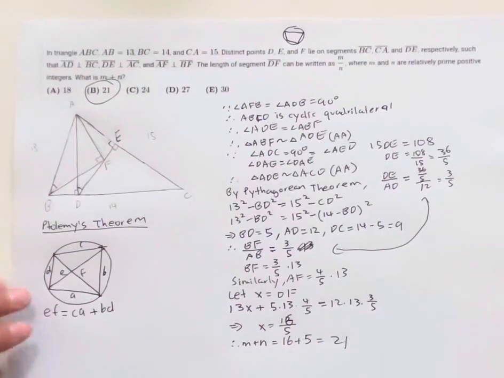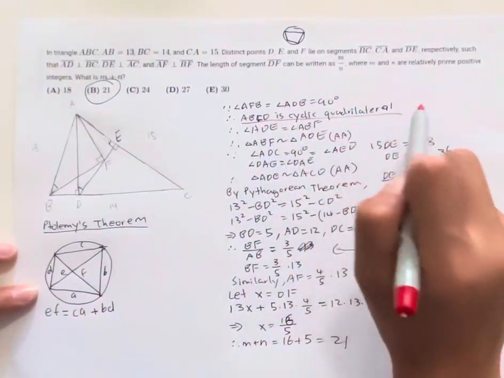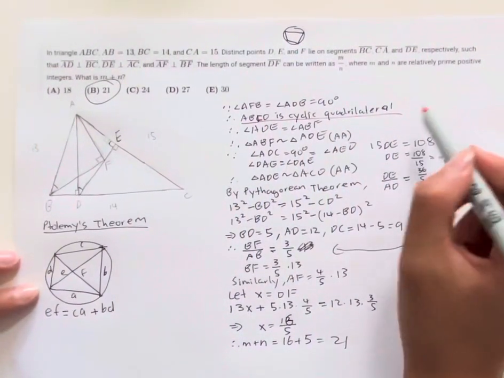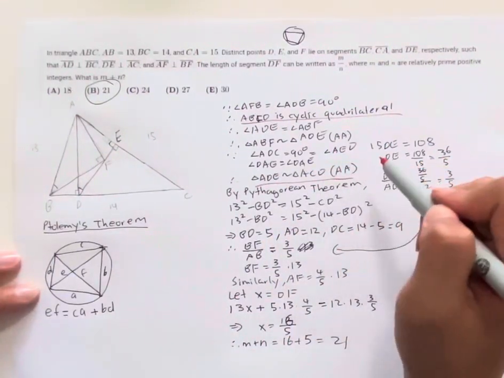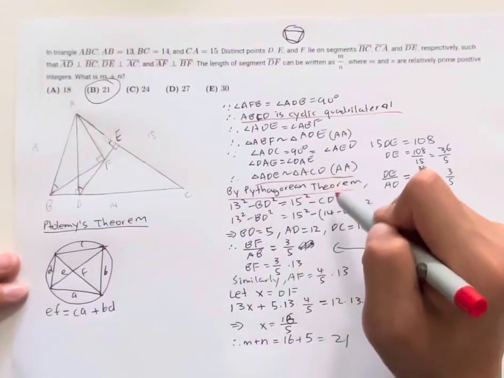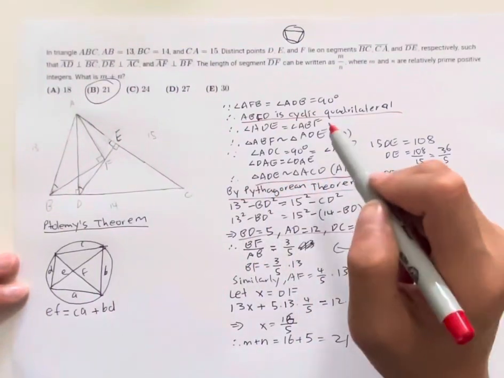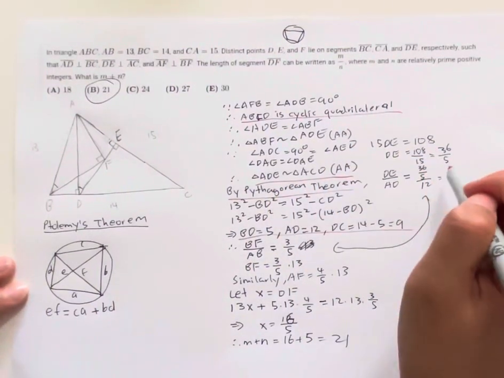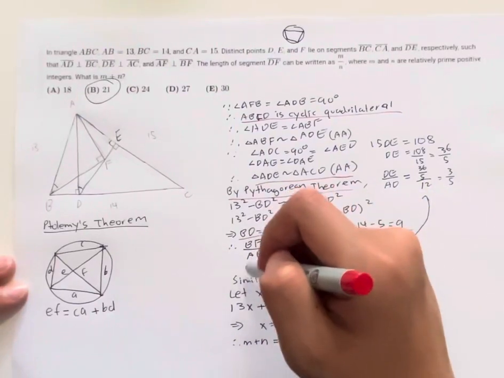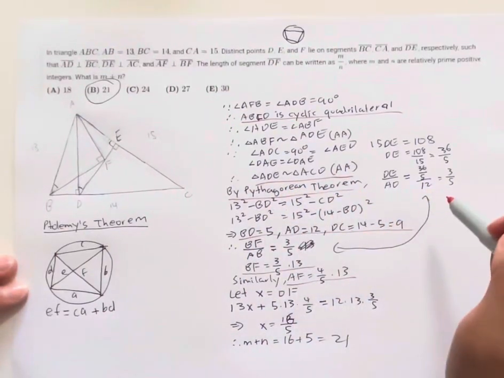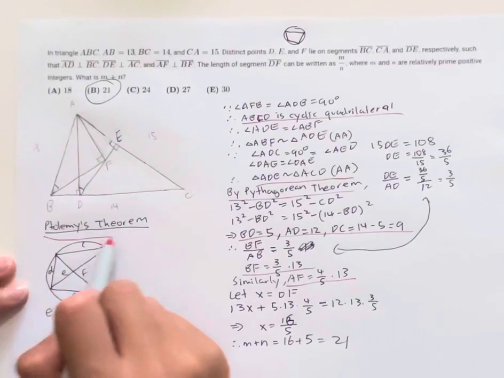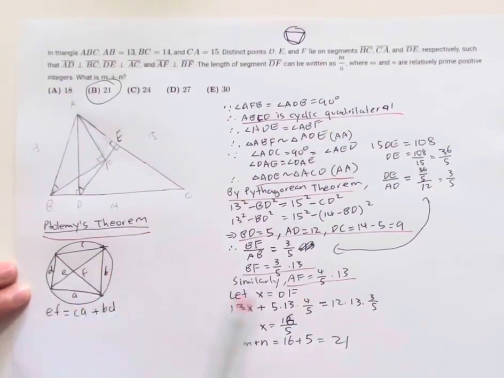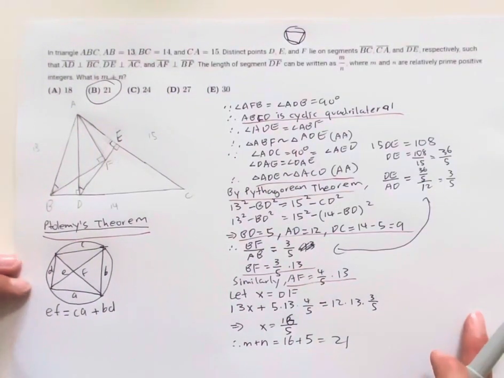So what is the key point of this problem? Well, first of all, know that it's a cyclic quadrilateral. Then we use similar triangles. Using the Pythagorean theorem, we find the length. Then we use similar triangles again, the ratio, to get the side lengths of BF and AF. Then we use Ptolemy's theorem, which is EF equals CA plus BD, to find what X, which is DF, equals to. Then we can just find the answer, 21.